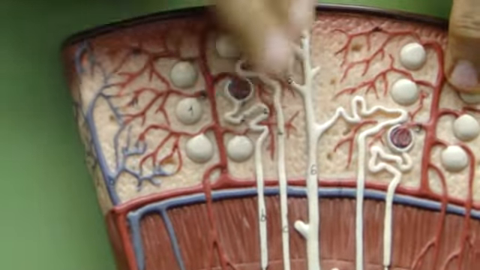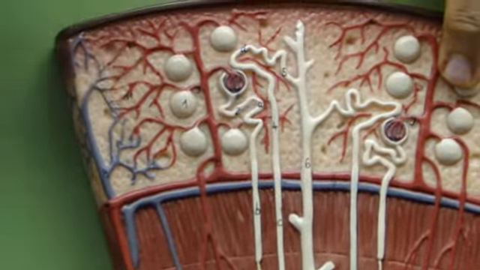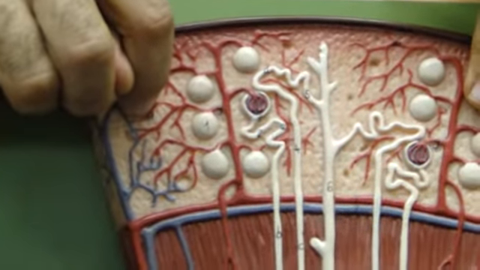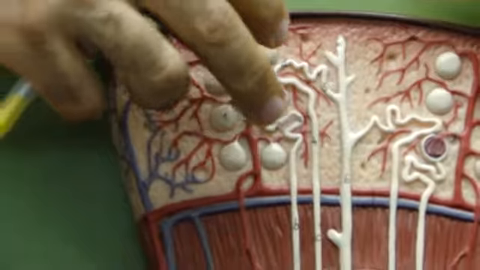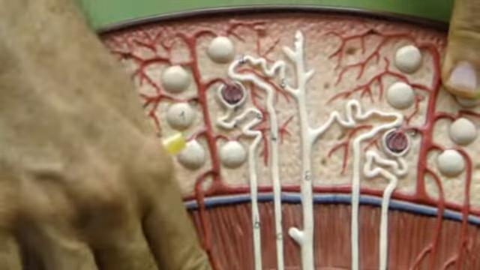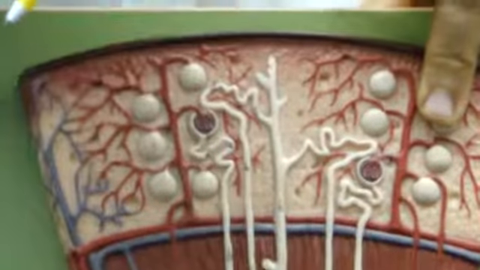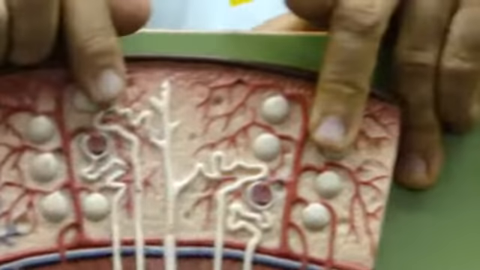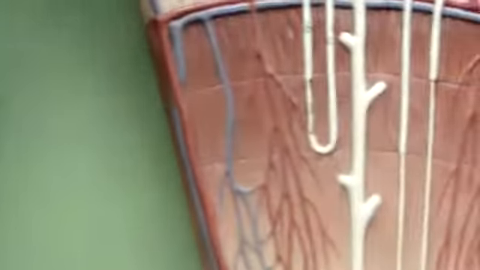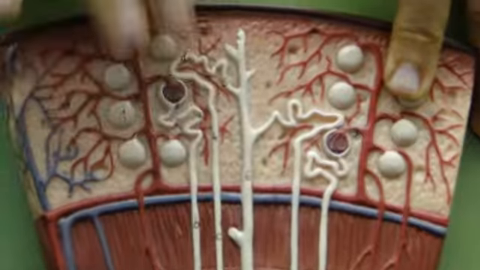What was the name of the capillary? Peritubular, peri around the tubule. So you call it peritubular capillaries here in the cortex. They cover these two tubules, proximal and distal. And the vasa recta is the one that covers the long loop of Henle of the juxtamedullary nephron. Okay? Did you get that? So this is for this nephron, and these are for the cortical nephrons.